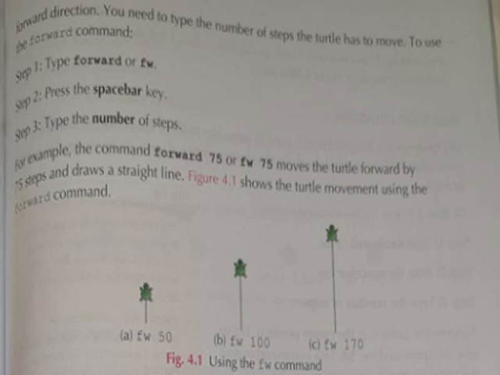So the first step is type forward or FW. Step number 2, press the spacebar key. Step number 3, type the number of steps. So when you type the number of steps, then the turtle moves the number of steps which you are typing. For example, the command forward 75 or FW75 moves the turtle forward how many steps? 75 steps, and draws a straight line like shown in figure 4.1.